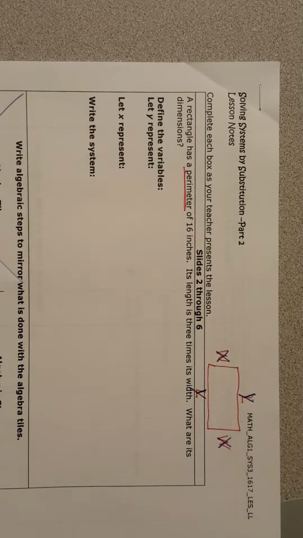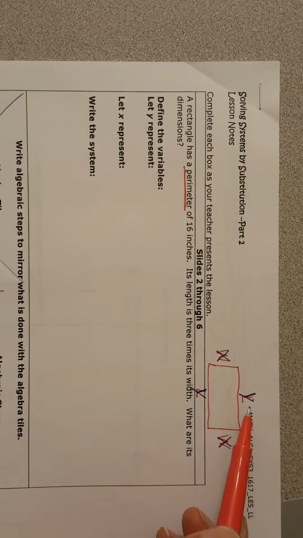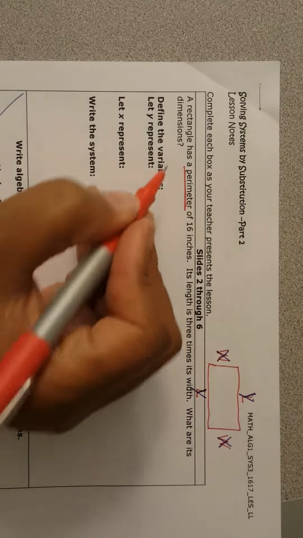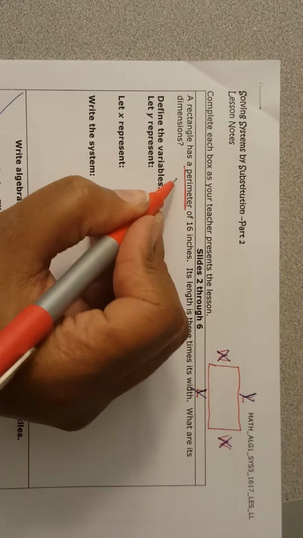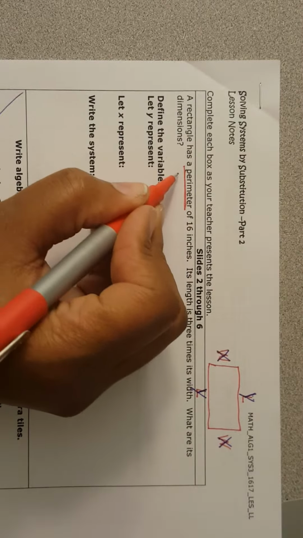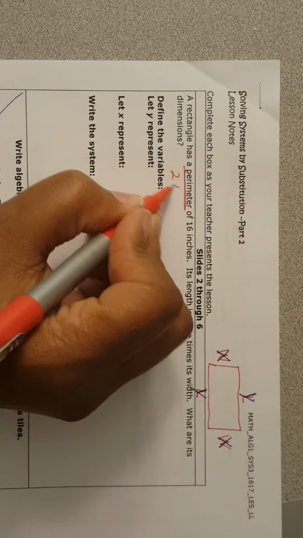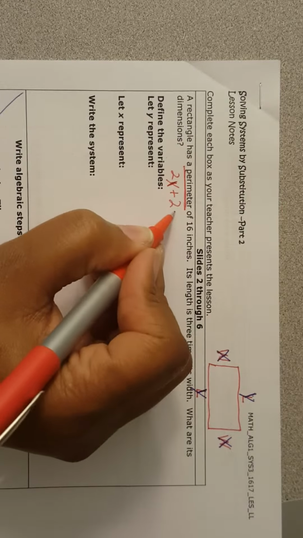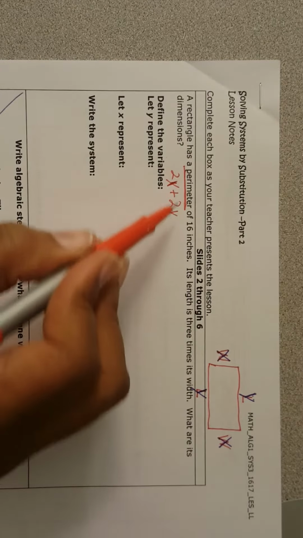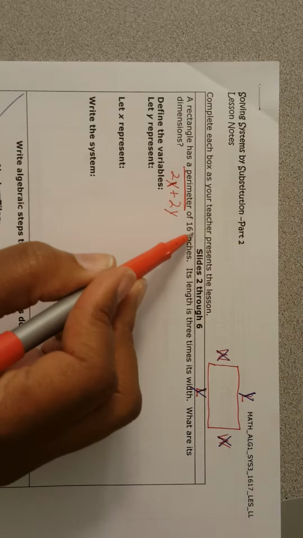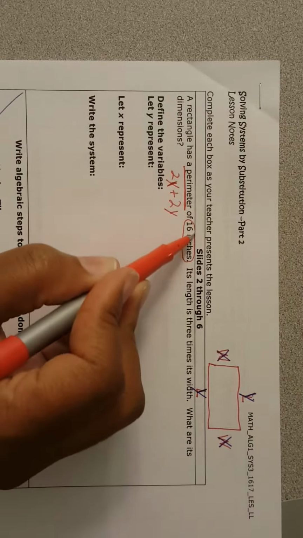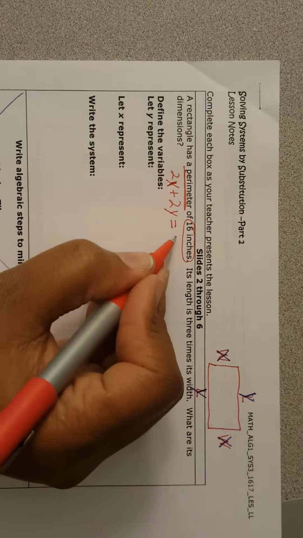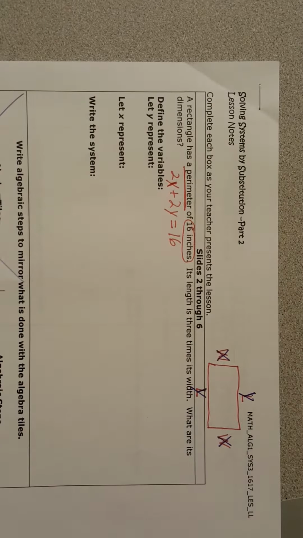So when I talk about perimeter, remember perimeter is the adding up of all my sides, which therefore means my perimeter is equal to 2x plus 2y. And because it has a perimeter of 16 inches, that's my total to give me my very first equation from the first statement.